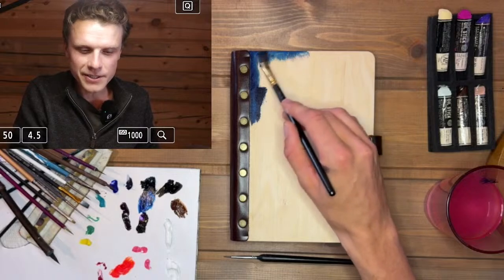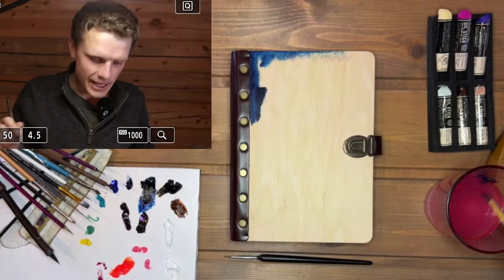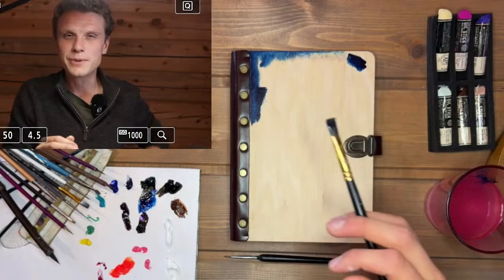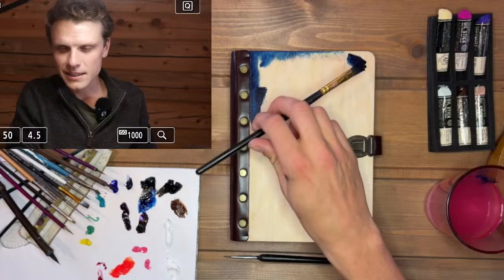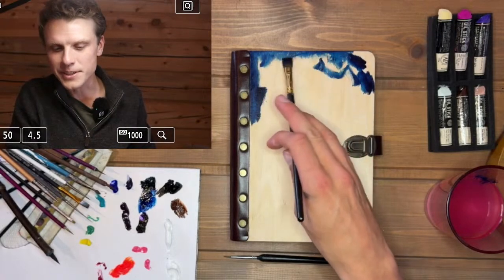So yeah, we're just gonna paint around it so that we have the background. I'm imagining a winter landscape with the Northern Lights. I'm really hoping that that's going to be possible to do here.